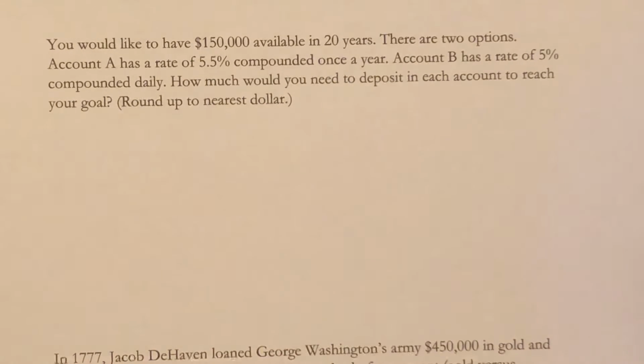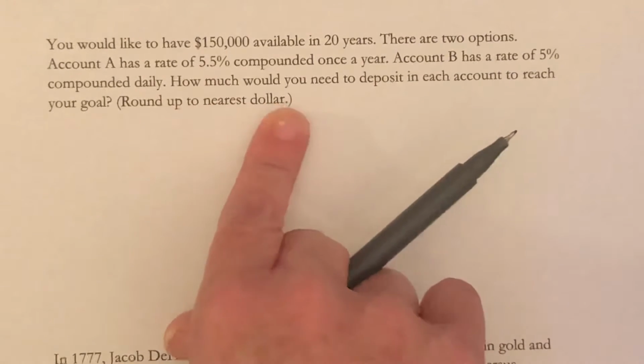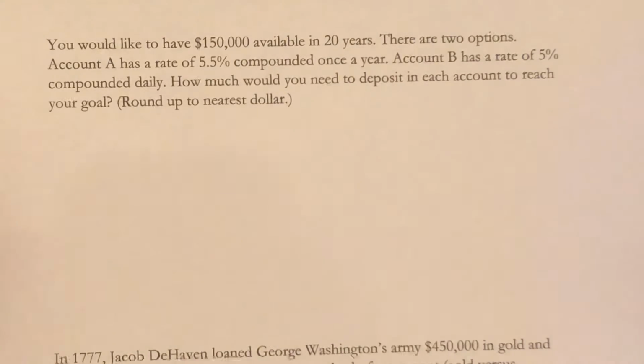You have 2 investment options. Account A has a rate of 5.5% compounded once a year. Account B has a rate of 5% compounded daily. And they want us to figure out how much we would need to deposit in each account to reach the goal. And we're supposed to round up to the nearest dollar, not the nearest cent this time, the nearest dollar.